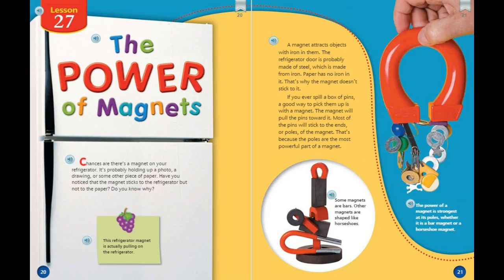Once again, our anchor text will be found in your student magazine. Today we will begin with lesson 27. It starts on page 20. But before we read, let's look at our target skill, target strategy, and do our preview, prediction, and set purpose.